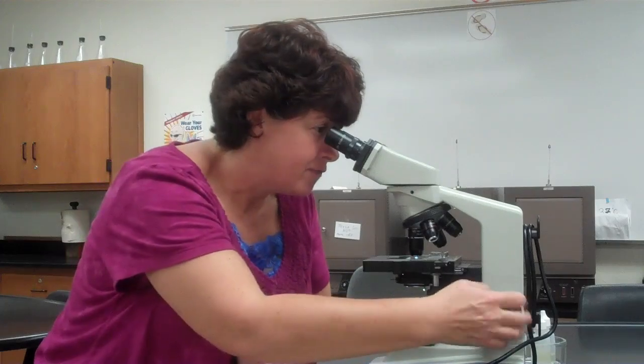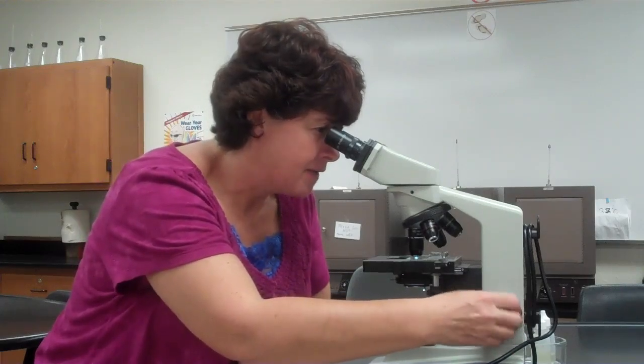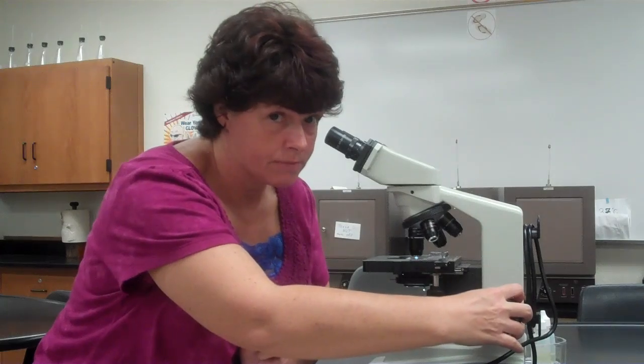Now once again, if you find that you're focusing the heck out of it, you have an issue. Your slide's upside down, your condenser's in the wrong place. It may be that your microscope is dirty. We deal with those kinds of issues. Now, if you're focusing the heck out of it, do not use the coarse adjustment to focus. If you're having issues, what should you do?